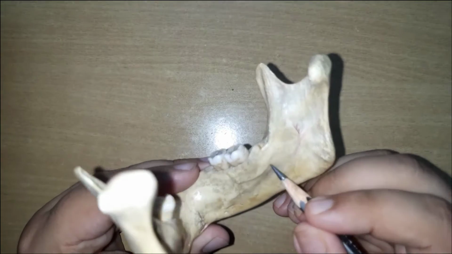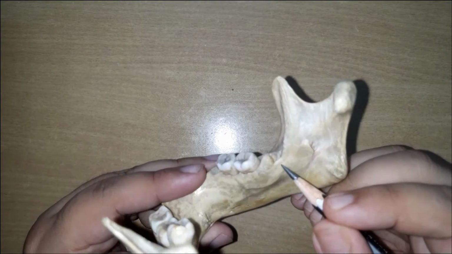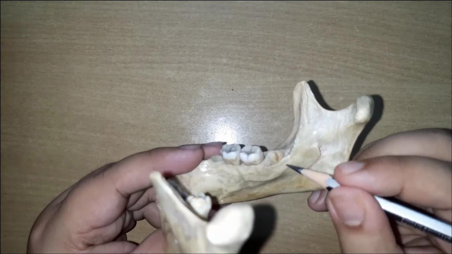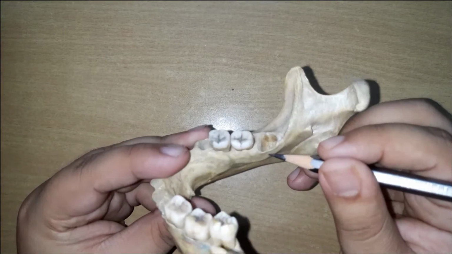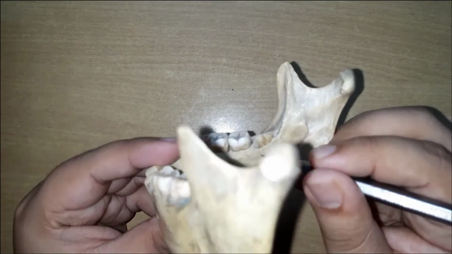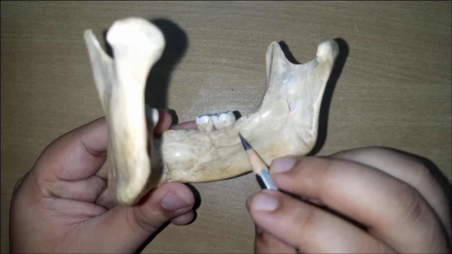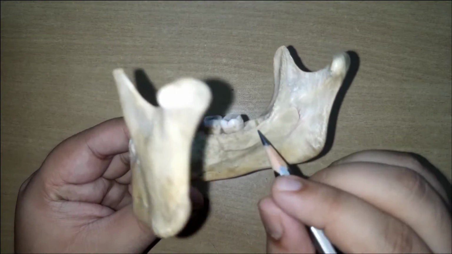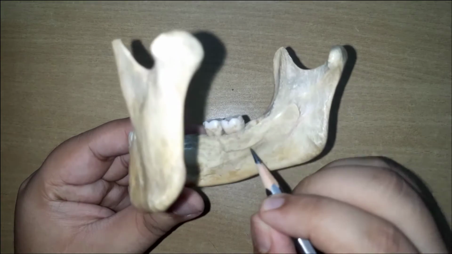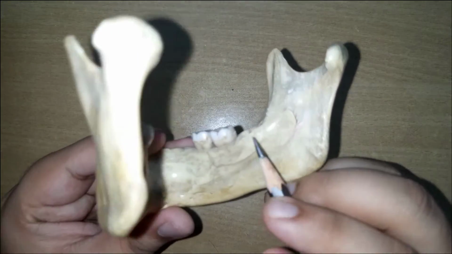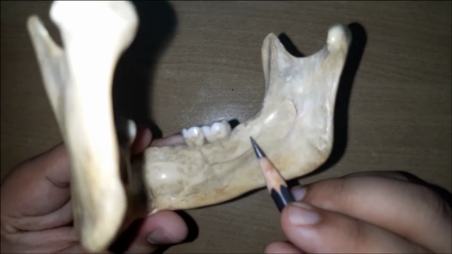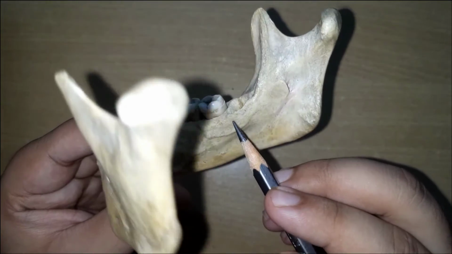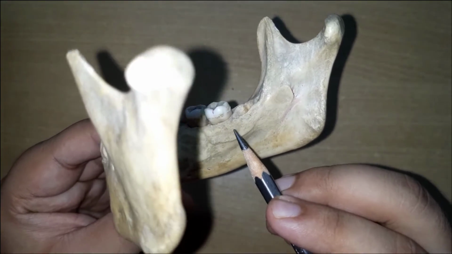So the part above the posterior part of the mylohyoid line, behind the third molar tooth, is this part, between the third molar tooth and the posterior part of the mylohyoid line. This part of the inner aspect of the mandible is related to the lingual nerve. So this is the relation of the lingual nerve.